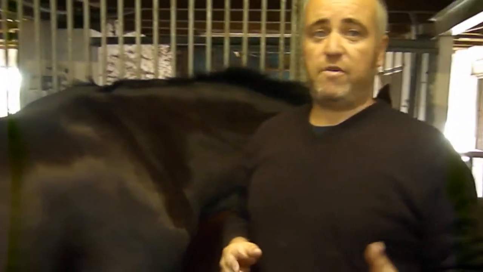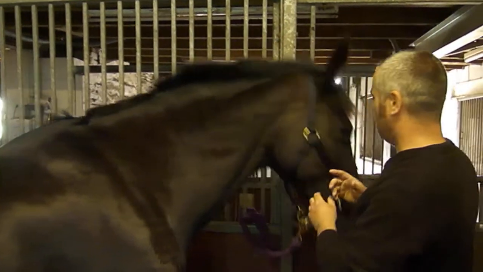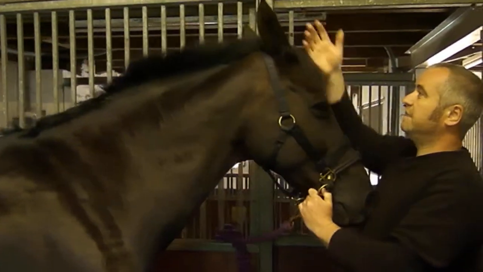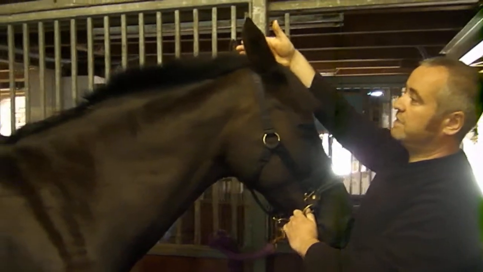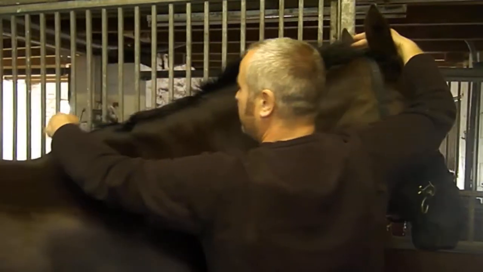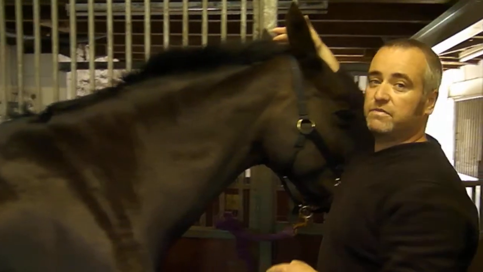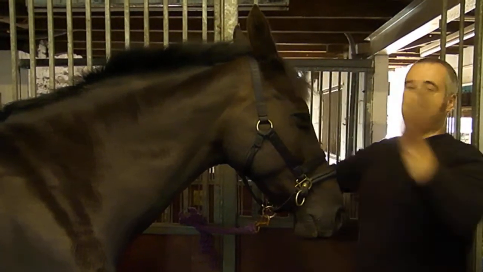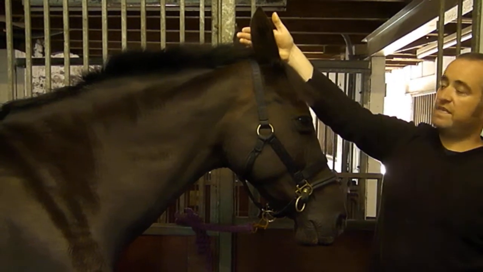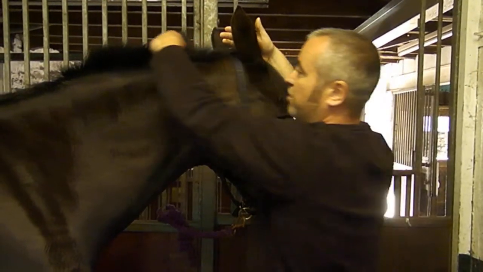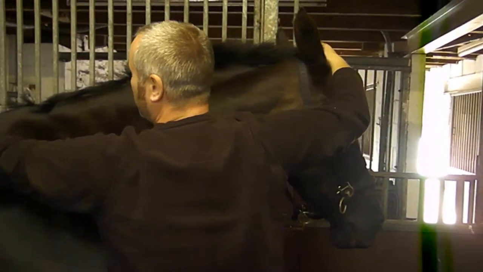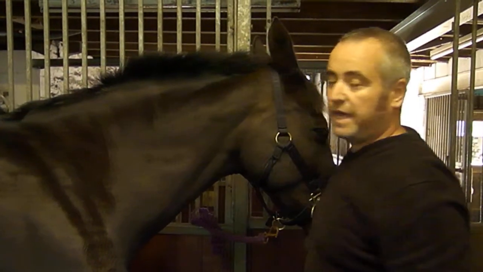The first plane of reference that I'm going to talk about is the median plane, and the median plane on the horse is directly between the ears, runs down the centre, down the spine, all the way out of the tail, and it divides the horse into two equal halves. So this is the median plane of the horse. If someone says to you, can you show me the median plane? This is the median plane.